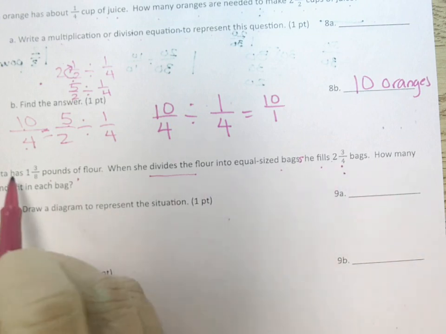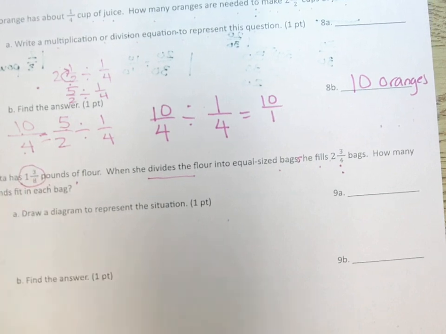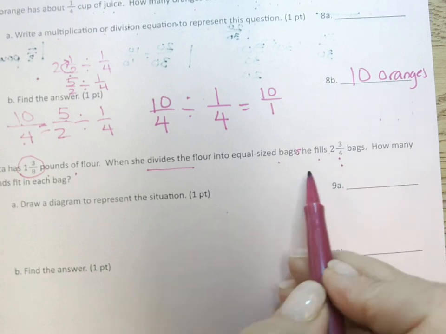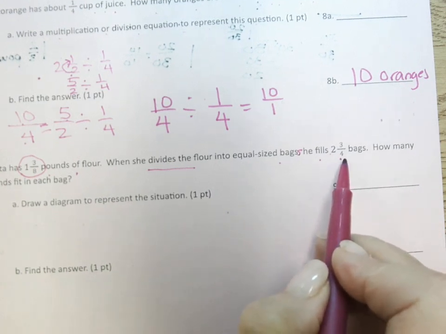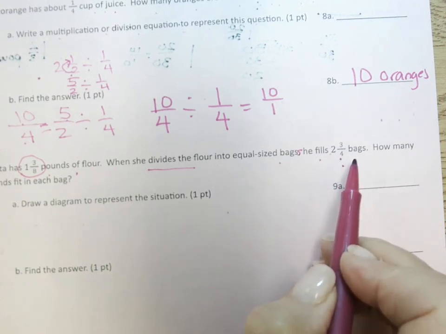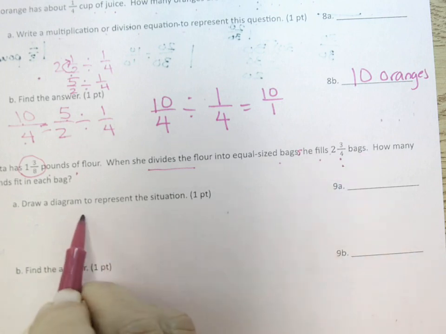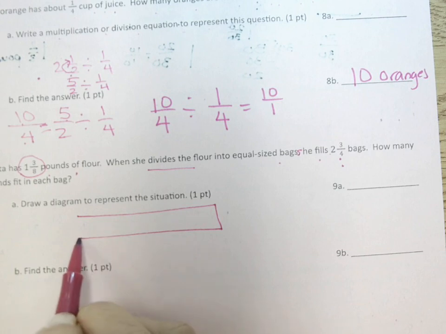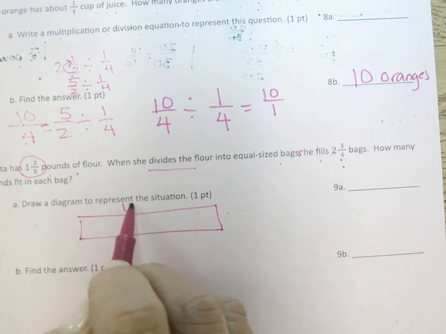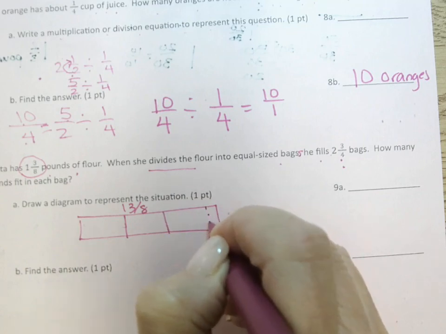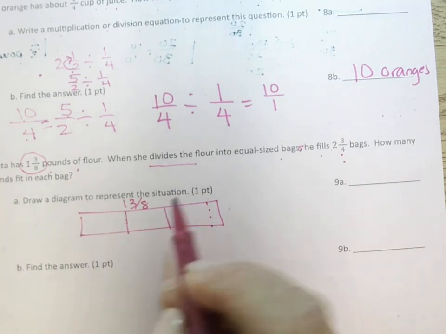So I'm taking the flour and dividing it into the bags, and I fill 2 3/4 of them. So I want to know how many pounds fit in each bag. So I'm going to do 1 3/8 pounds of flour, and 2 3/4 bags. So something like that.